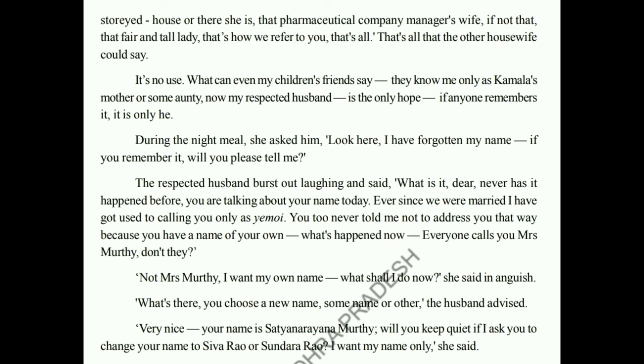Here, the author is showing the dominance of the male person. During the meal she asked her husband about her name. He burst out laughing when his wife asked her name. He told that till this time she didn't ask to call her at least by name. Everyone calls her Mrs. Murthy. He reminds her of that, but she wants her name only because she could not know her name. She gets anxious, in anguish. Anyone gets recognized and gets his or her identity by name only. So she wants her name only. Though her husband advises her to change her name, she didn't agree to that. She wants only her name.